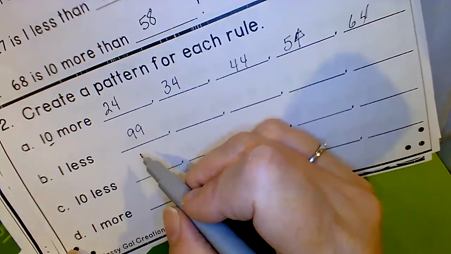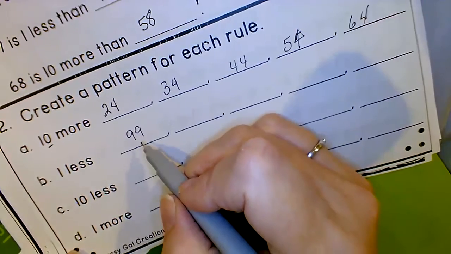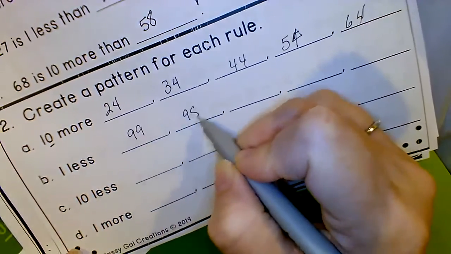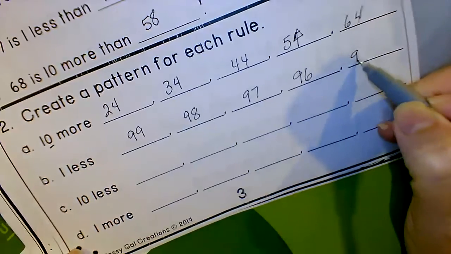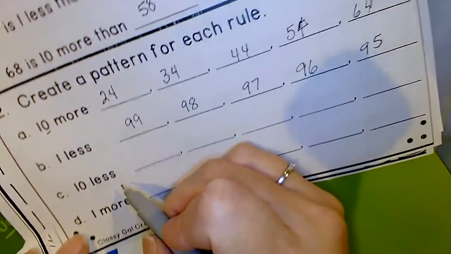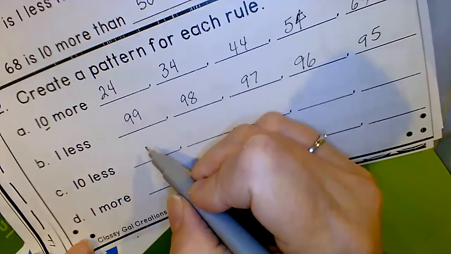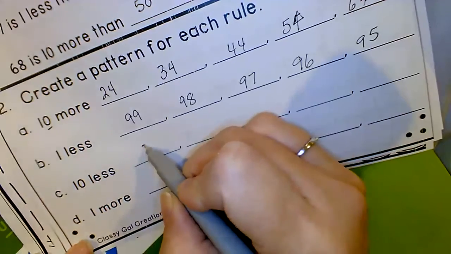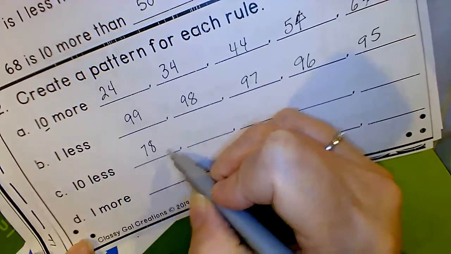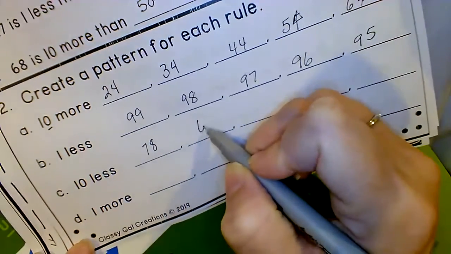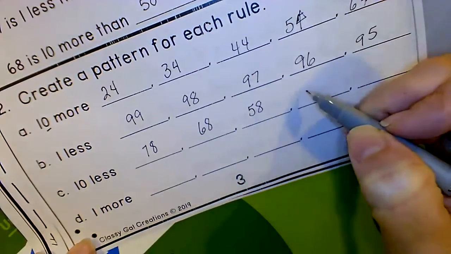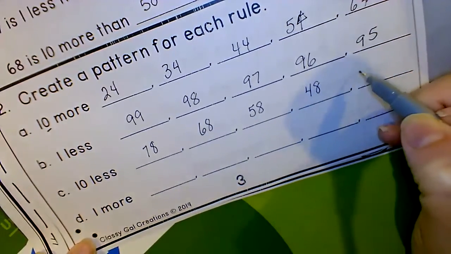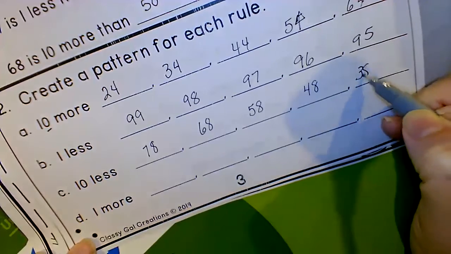So 1 less, that means we're going to count backwards. So if I start at 99, this would be 98, 97, 96, 95. Now, if we go 10 less, I'm going to start higher since we're going backwards. So I'm going to start at 78. If I go backwards, what would that be? 68. Then this would be 58. This would be 48. This would be 38.